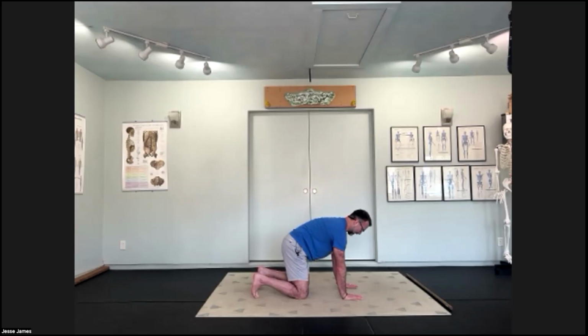Again, I want to make sure we're not moving into pain or pinch in that low back. If it's tight, then we can move into the stretchy nature of that tension, seeing if it will loosen up and give us a little bit more range of motion.